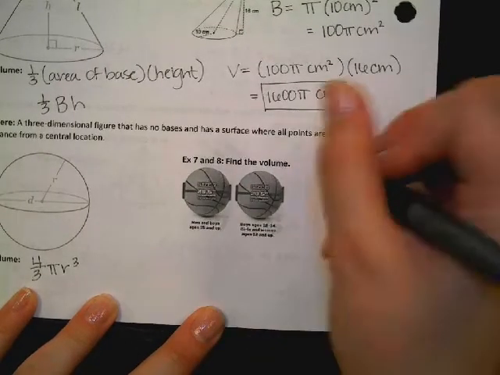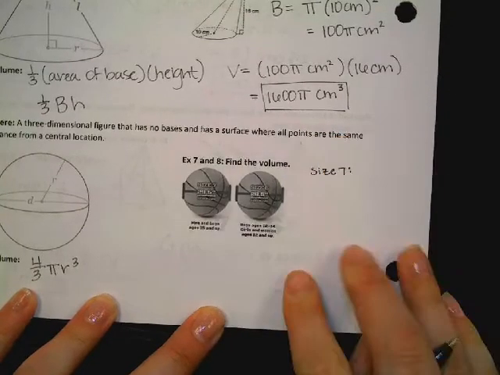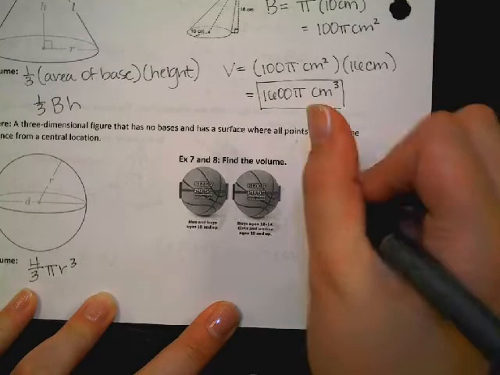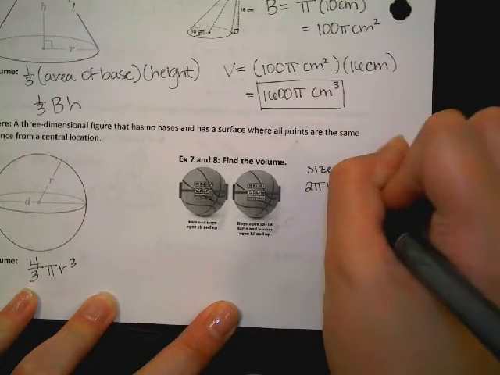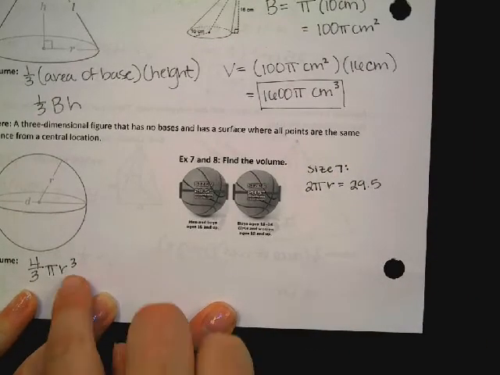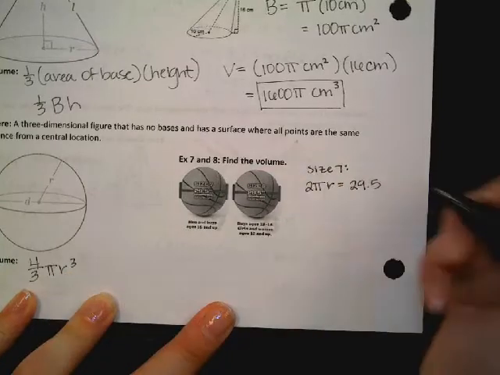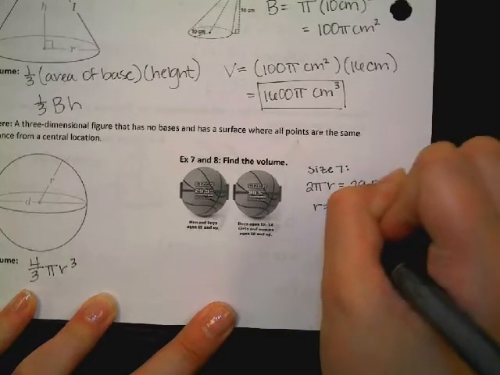So if we look at the size 7 ball first, I want to find the volume of it. The circumference is 29.5. So I'm going to say 2 pi r equals 29.5. And I need to know what the r value is because that's the only thing I have to plug into the formula. So r equals 29.5 divided by 2 pi.